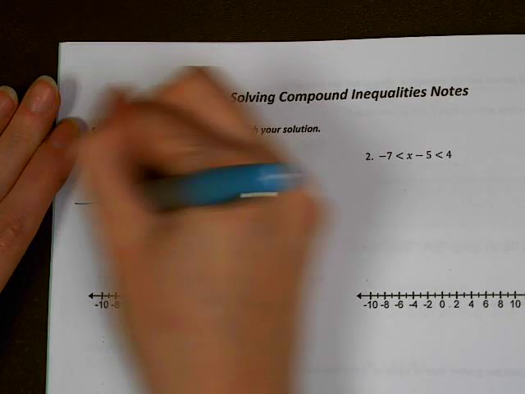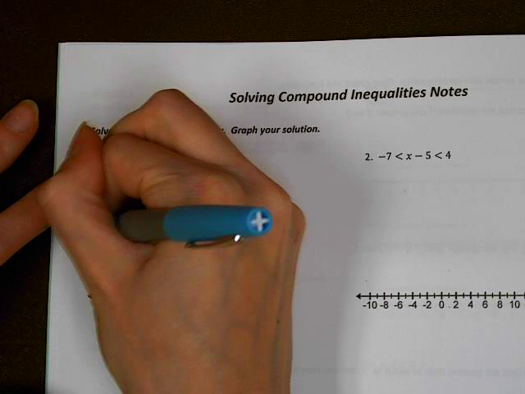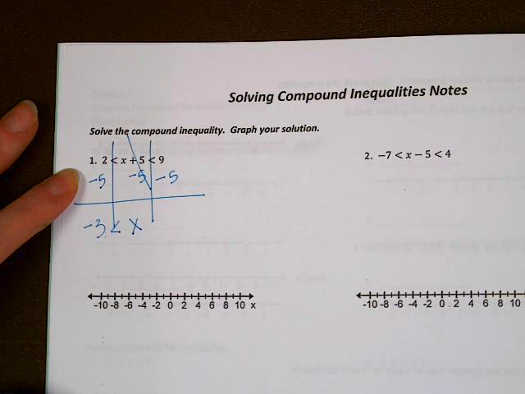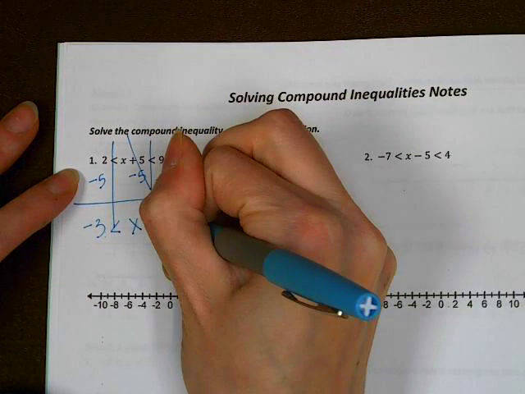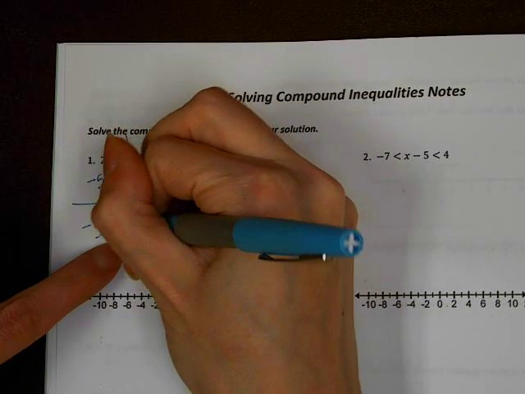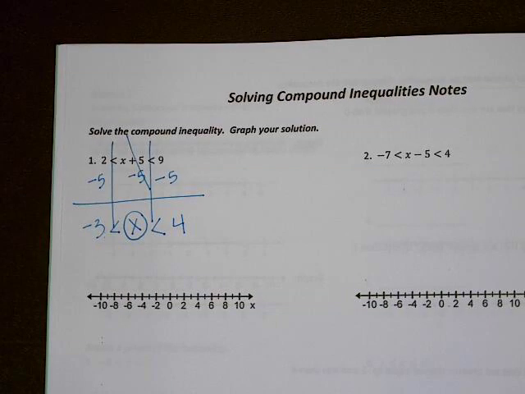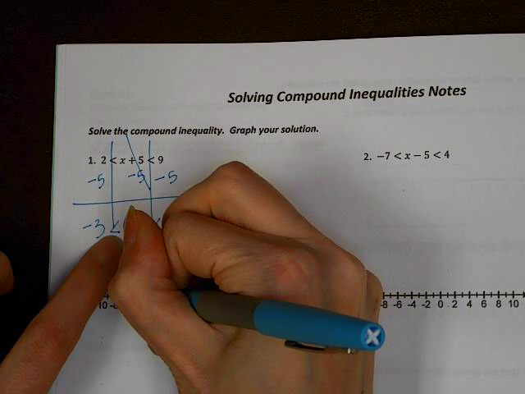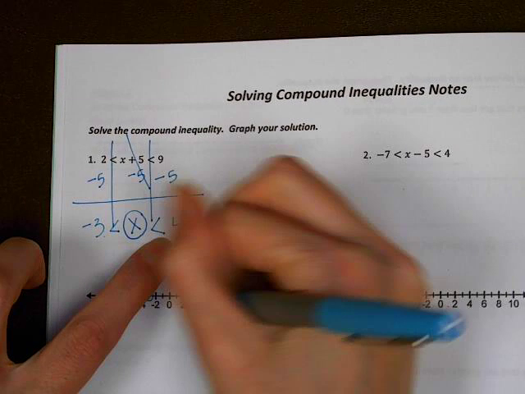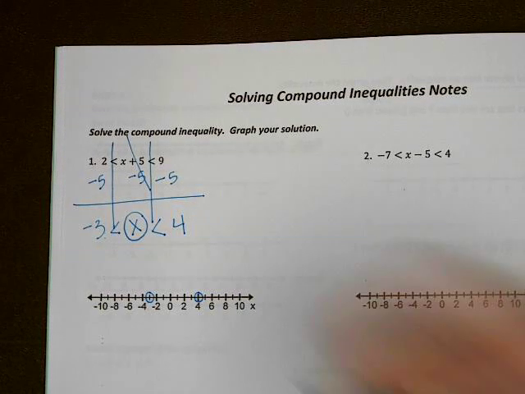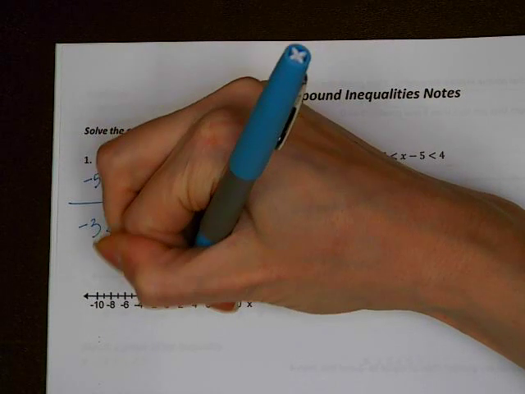All right, let's see what happens. 2 minus 5 is negative 3. We have less than x. These cancel. And then we have less than 9 minus 5 is 4. And then once you have x alone in the middle, you are done solving. And now we just have to graph. So this would be an open circle at negative 3 and an open circle at 4. And because we know it's an and, we're going to shade everything on the inside.